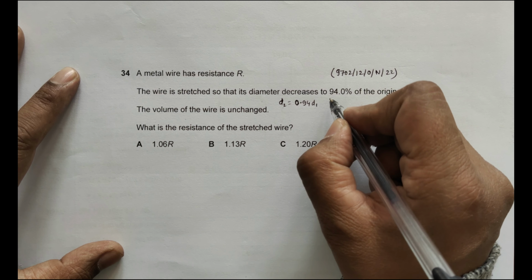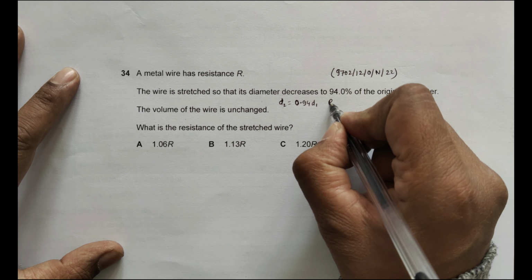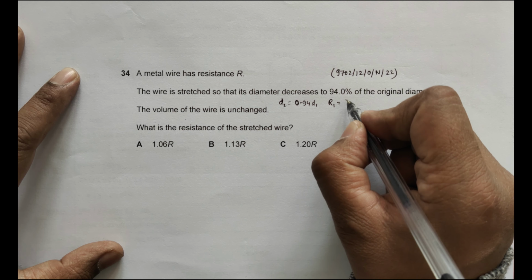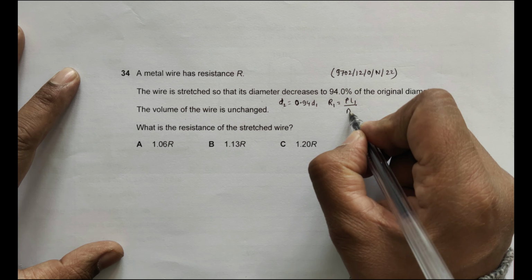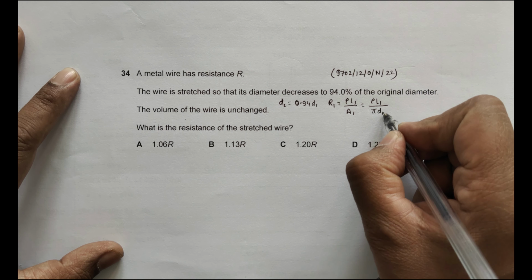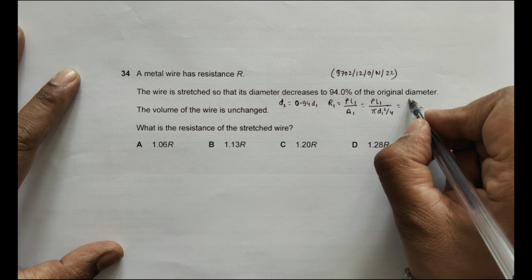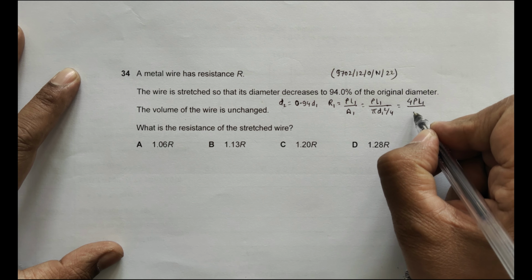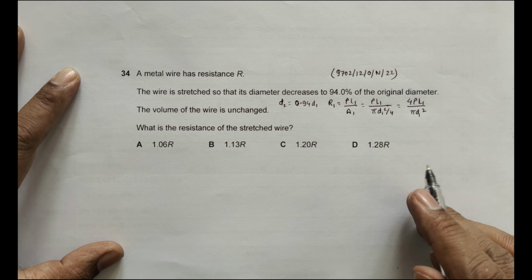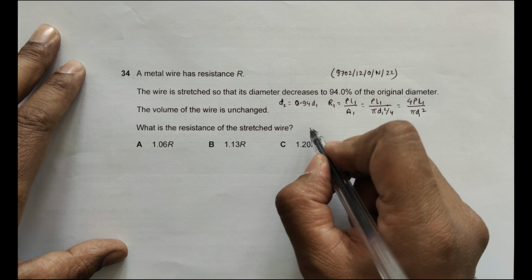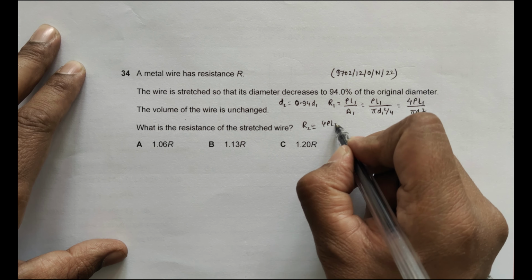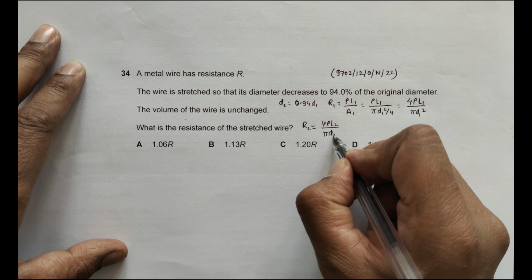So what I have to do is, the first resistance R1 is equal to rho L1 by A1. That will be rho L1 by pi D1 squared by 4, which equals 4 rho L1 by pi D1 squared. So this is R1. Now the value of R2, in a similar manner, should be 4 rho L2 by pi D2 squared.